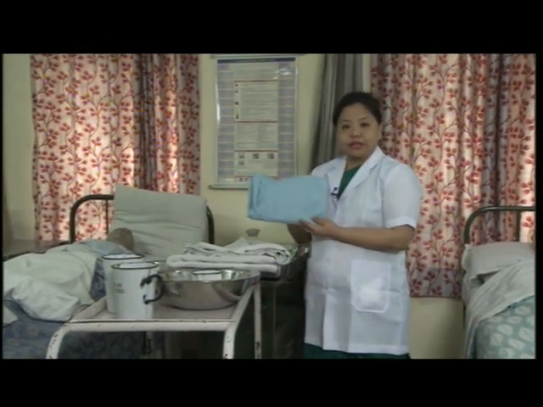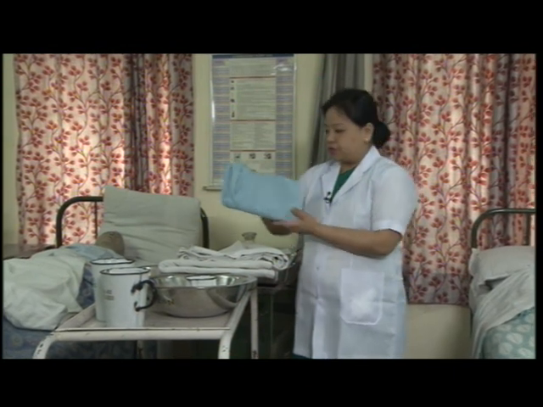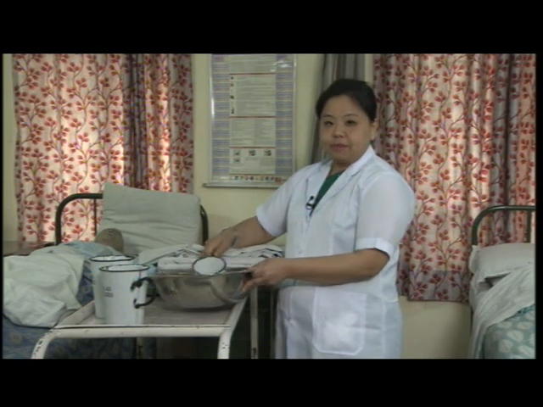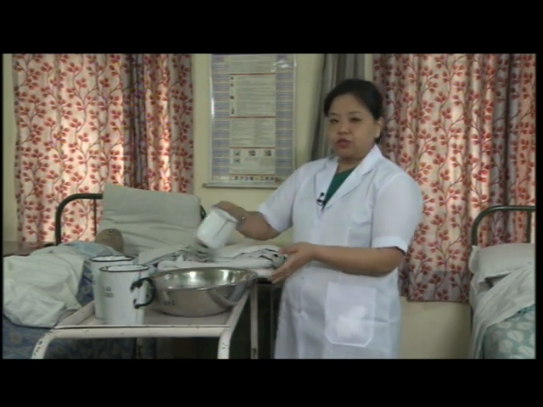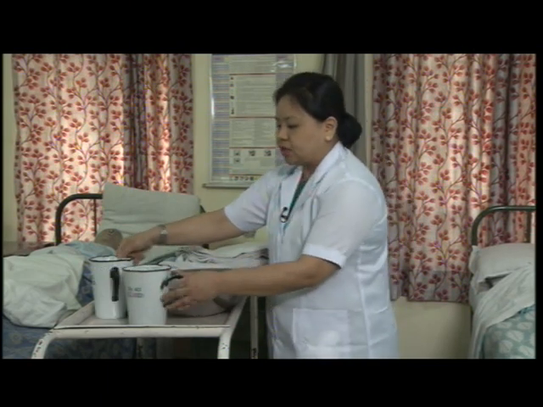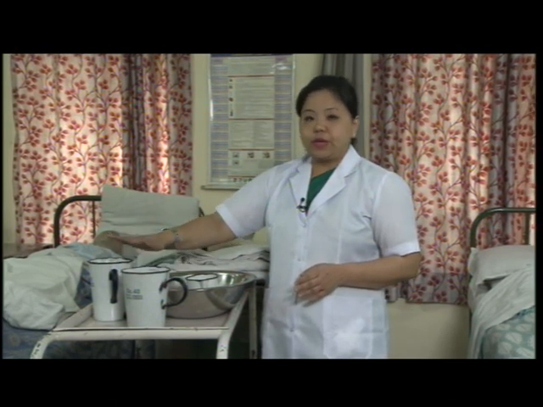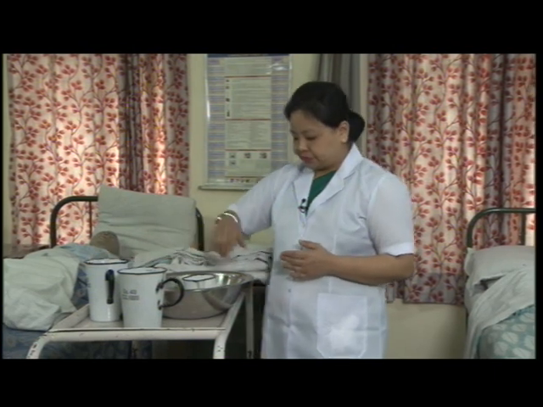We require a dress for the patient to change when it is soiled or after the procedure. We require a basin to mix the water and a mug to transfer the water. Then we require 2 jugs, one is hot water and one is cold water, and the water should be the patient's preference, how much comfort the patient wants.